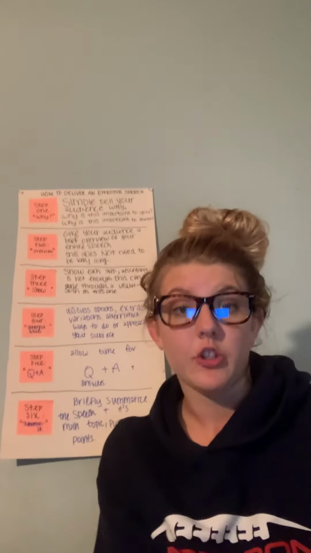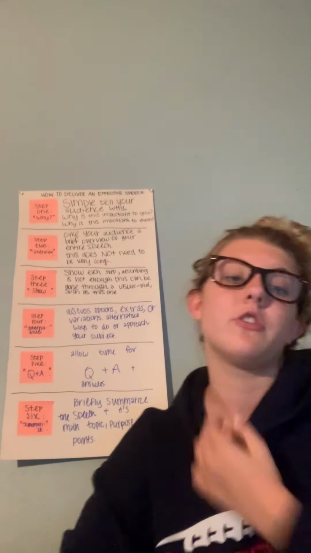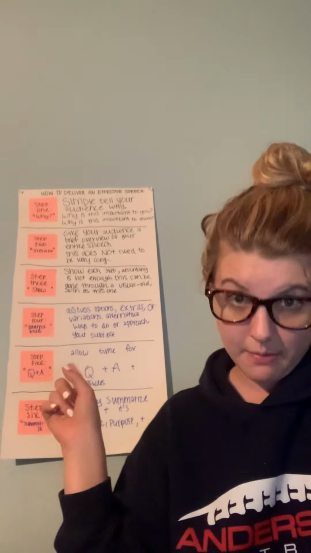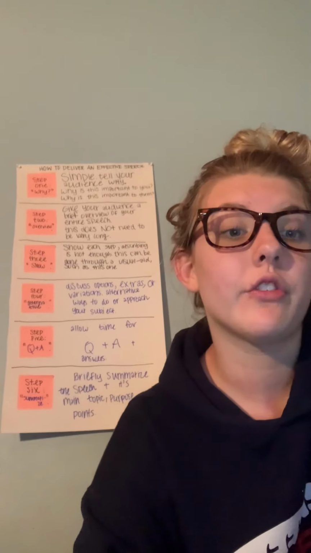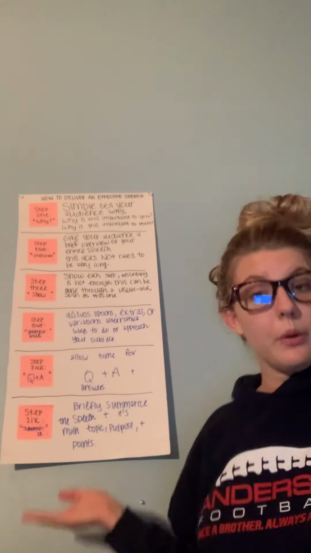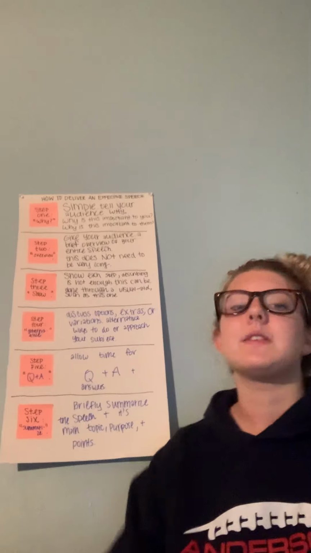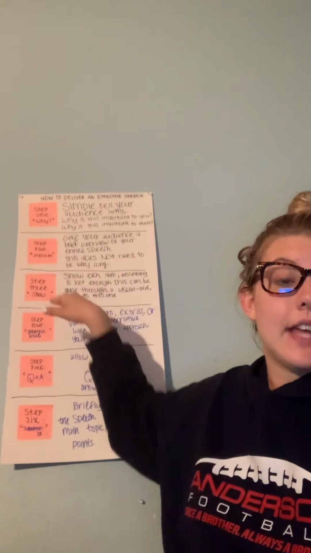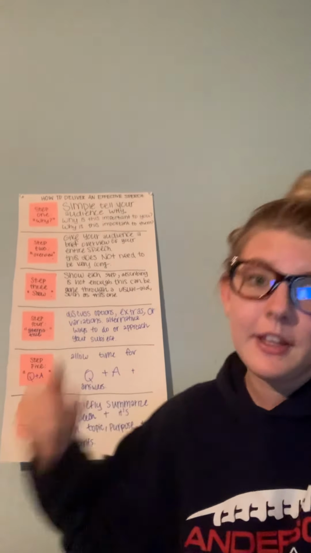Step number 3 is connected to step number 2 in a way. In step 3, you are to not only describe each step, but to show each step. This is where the visual aid part of your presentation should come in. A visual helps the audience to actually picture what exactly you are talking about, along with helping them to understand it further. For example, I have created a visual poster for my speech. As you can see, I labeled each step and wrote them out largely and clearly.